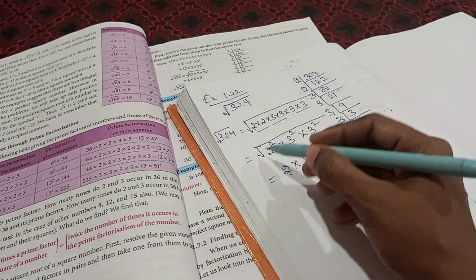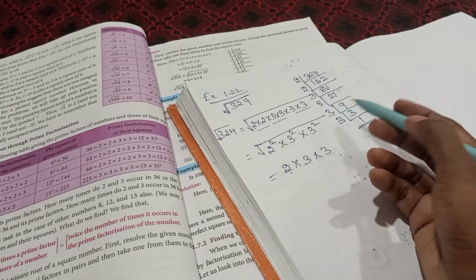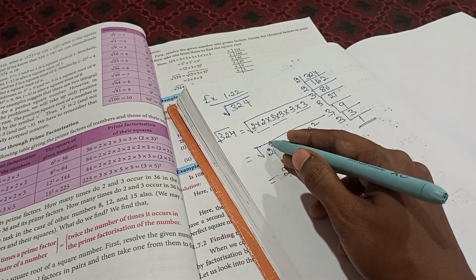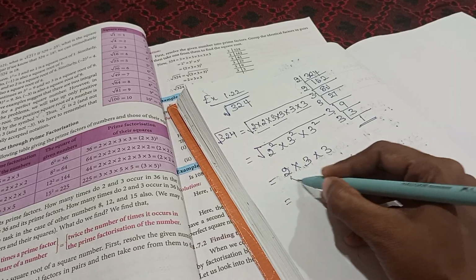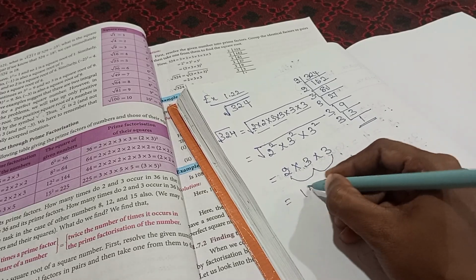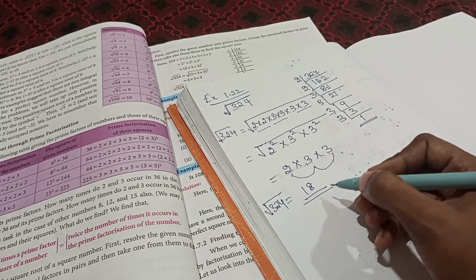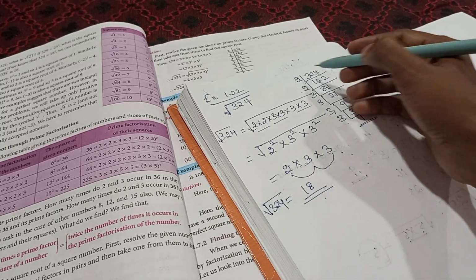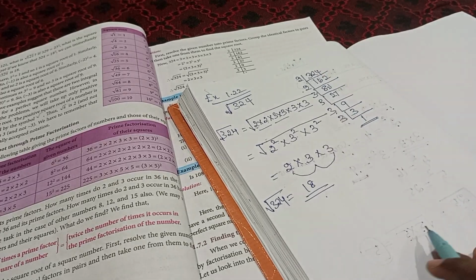The square root goes away because you have a number twice. Now you multiply this. 2 threes are 6 and 6 threes are 18. So the square root of 324 is 18. You got this by the prime factorization method. You can find the square root like this also.